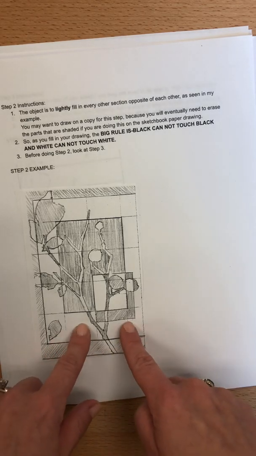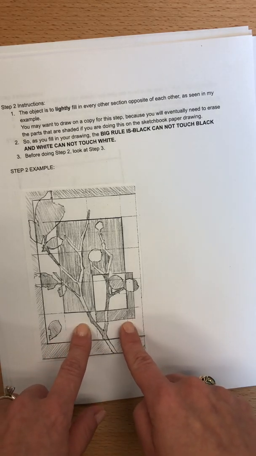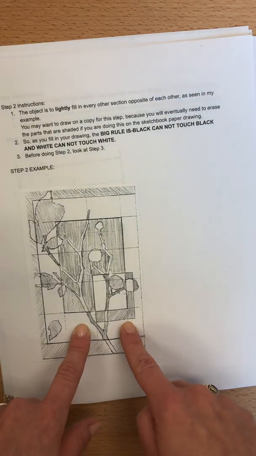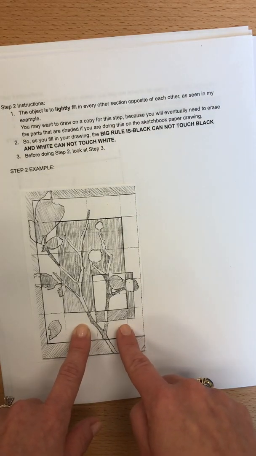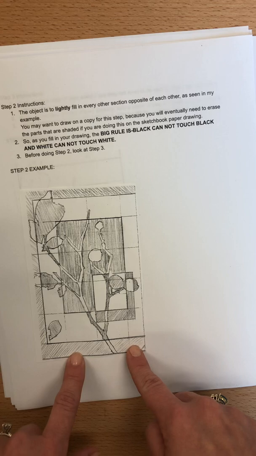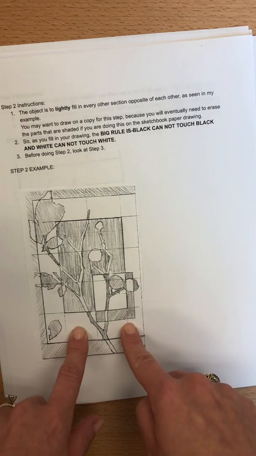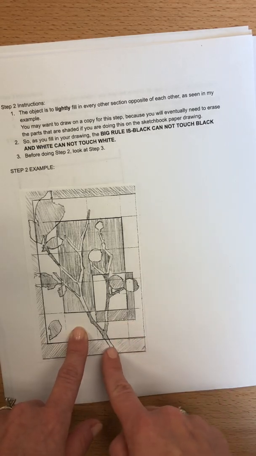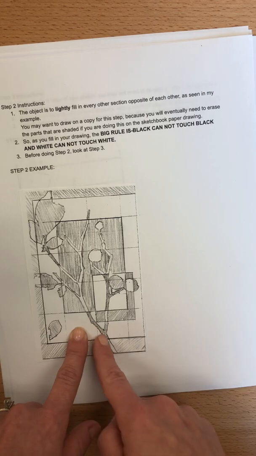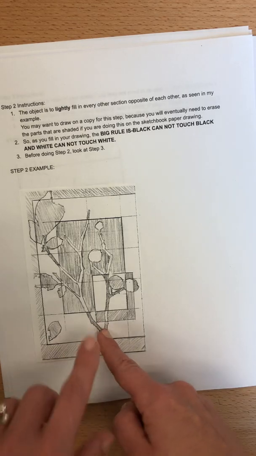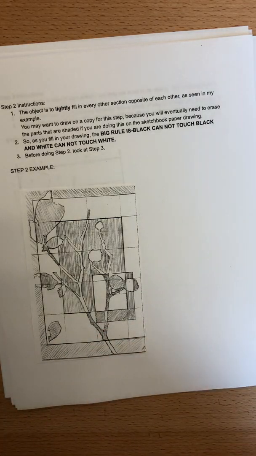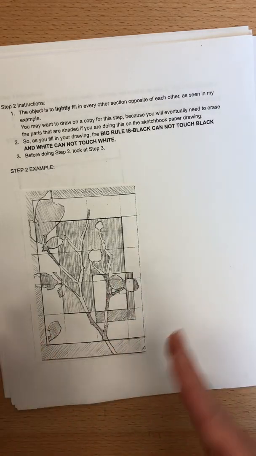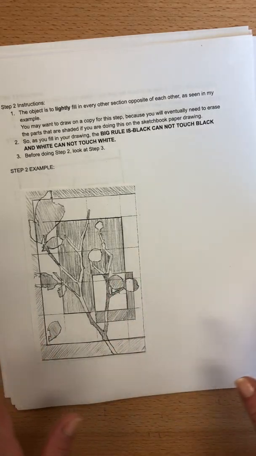Now the next one, there are some rules to this little game. This next little section has to be white. So if this is black, the next section has to be the opposite. If this is white, then this plant has to be black. So the main thing to know when you start mapping out things is that black cannot touch black and white cannot touch white. So you end up with something, and it's starting to develop, it's starting to look really cool.